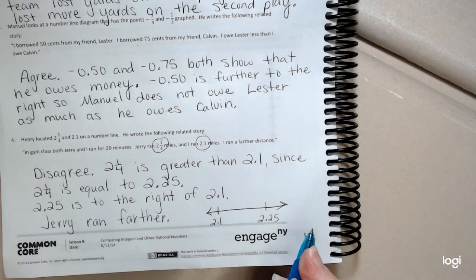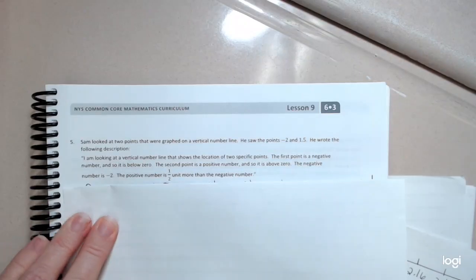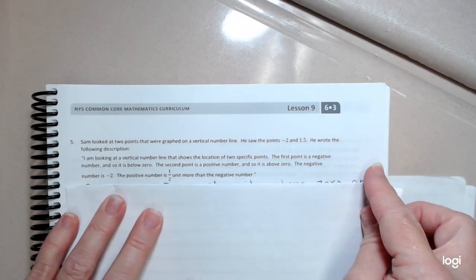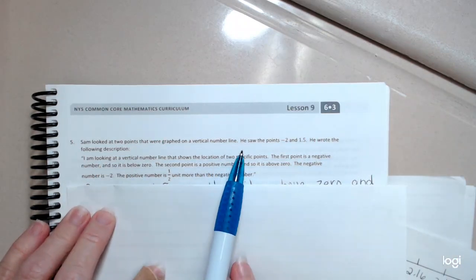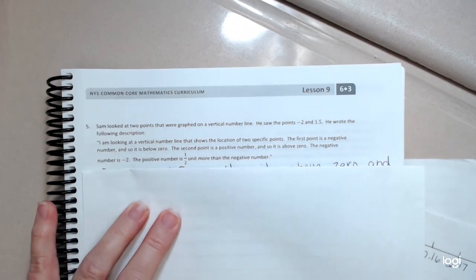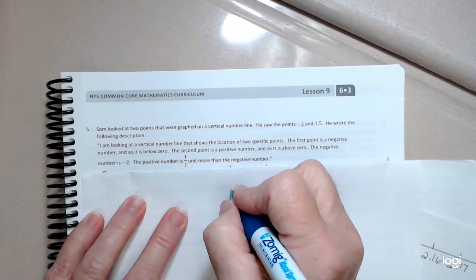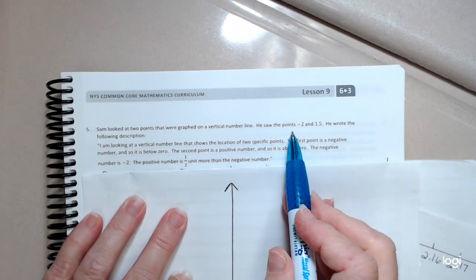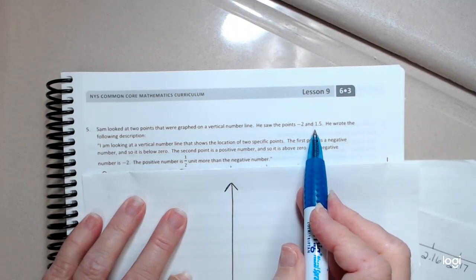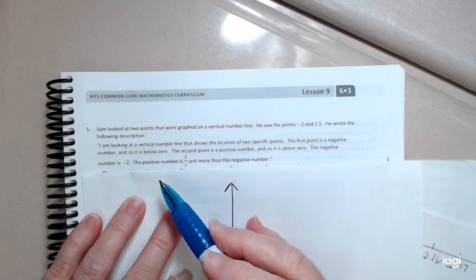Okay, we're going to look at one more. So remember, if you need to pause my video so you can get this written down, please do so, because this will help you when you are getting ready to do your homework. All right, so we're going to look at our last problem here, problem number 5. It says Sam looked at 2 points that were graphed on a vertical number line. Okay, vertical number line. That means I'm going to do something like this. He saw that points -2 and +1.5. Saw those 2 points, and he wrote the following description.